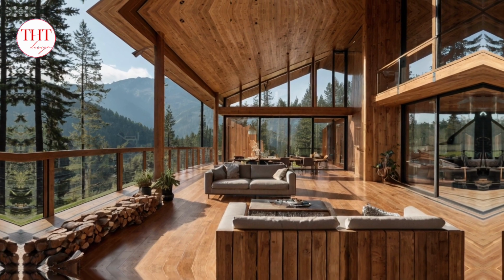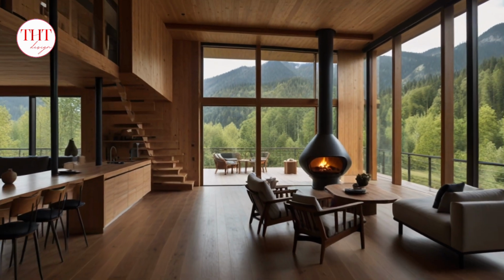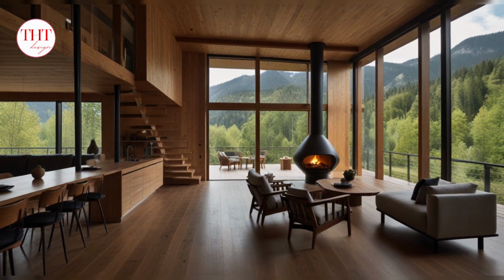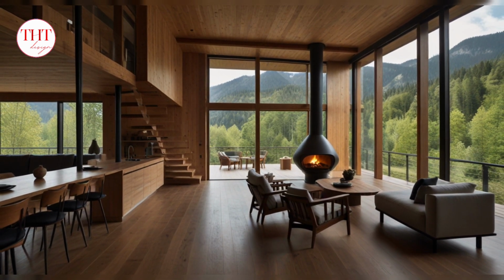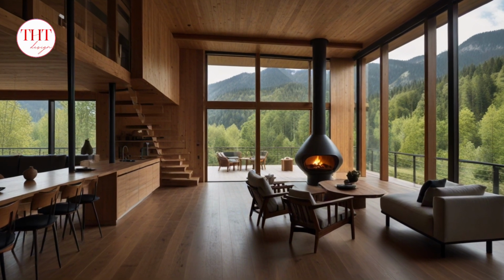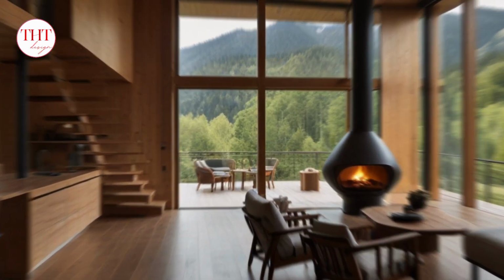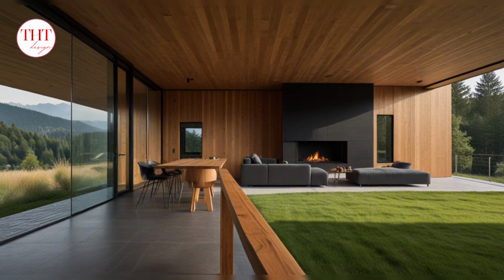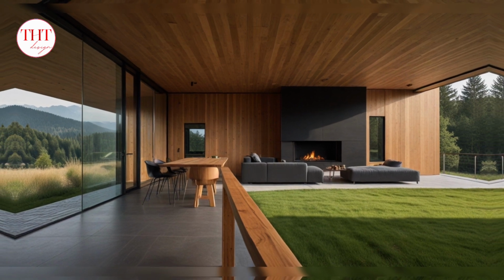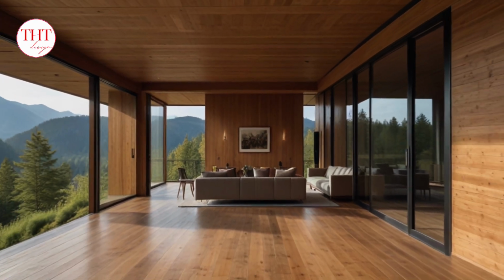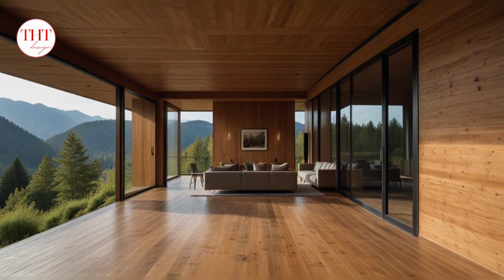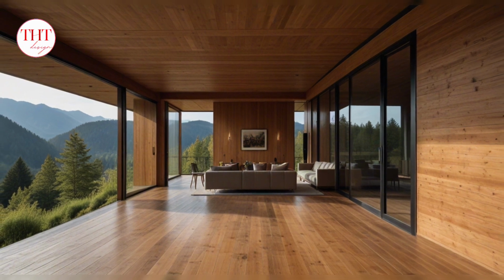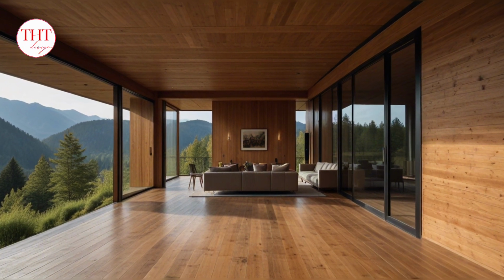A touch of mountain charm. Fireplace. Optional. A central feature in many modern mountain living rooms is a fireplace. This creates a focal point, provides warmth on chilly evenings, and sets the ambience for cozy nights spent indoors. Rustic accents. Optional. Incorporate subtle rustic accents like throw pillows with mountain motifs, a woven wool throw blanket draped over a chair, or a unique piece of driftwood art. These elements add a touch of mountain personality without overwhelming the modern aesthetic.